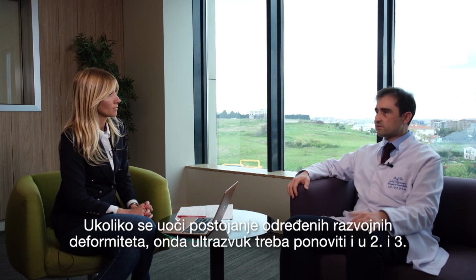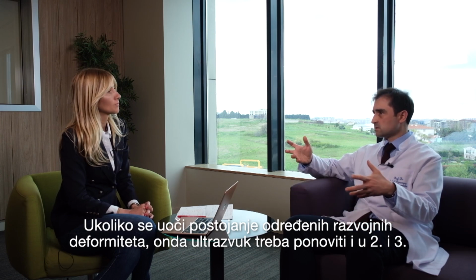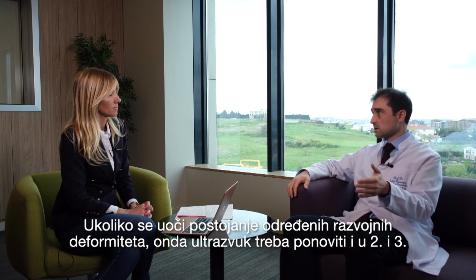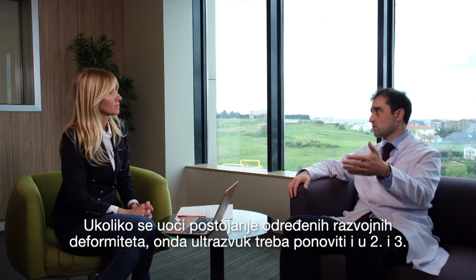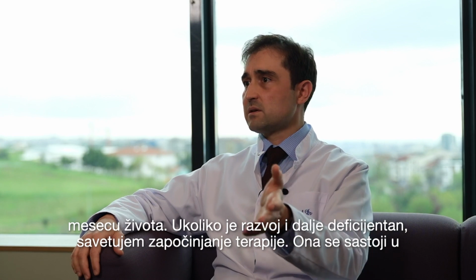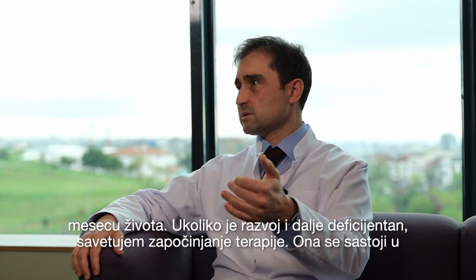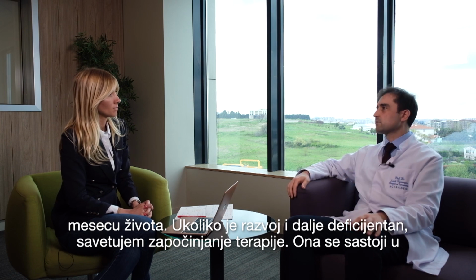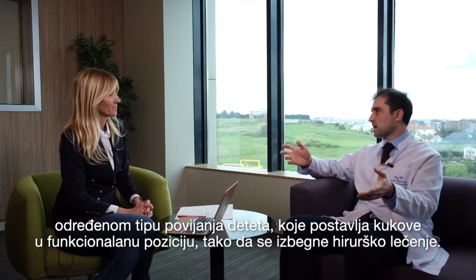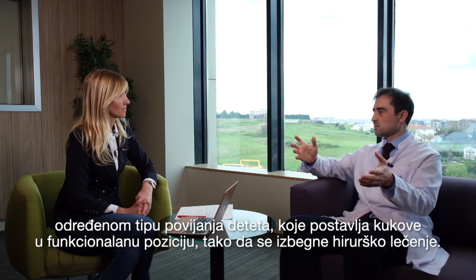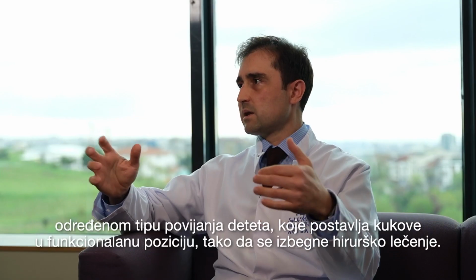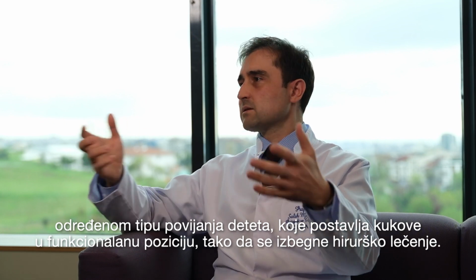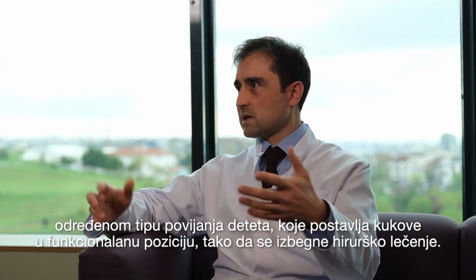And then if the baby has some developmentally deficient hip, then I would repeat the hip ultrasonography at the second and the third month. And if the development is still deficient, then I would start the treatment with the so-called pelvic harness type of bandage that keeps and molds the hip in the functional position, so that the hip doesn't require any surgery to get it reduced.